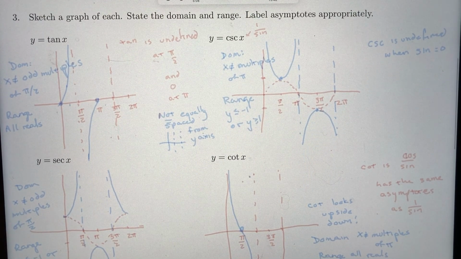Okay, I'm going to graph the following. Tangent is a kind of funny curve. Tangent is undefined at pi over 2 and 0 at pi. So when you draw these, I'm going to space them out equally. What happens is there is an asymptote at pi over 2, a place where it goes way up. Tangent of 0 is 0.